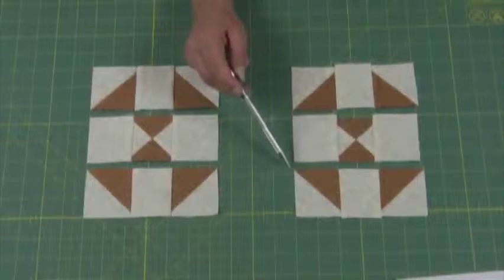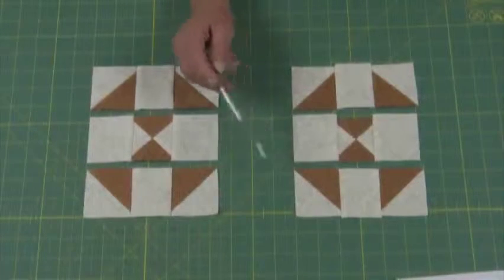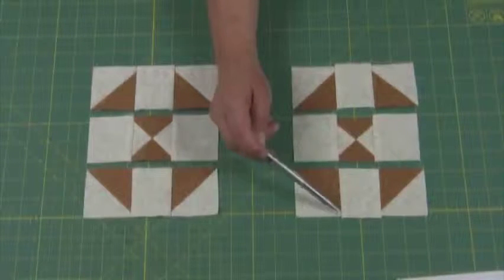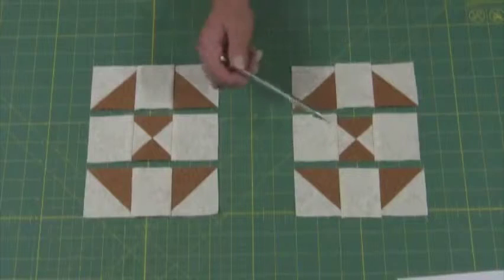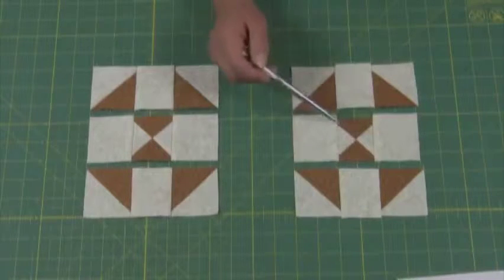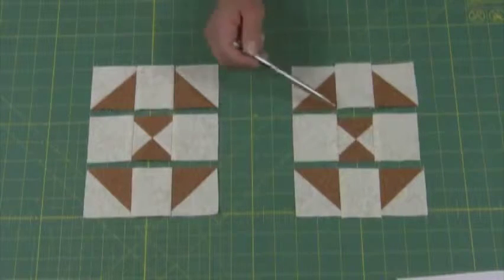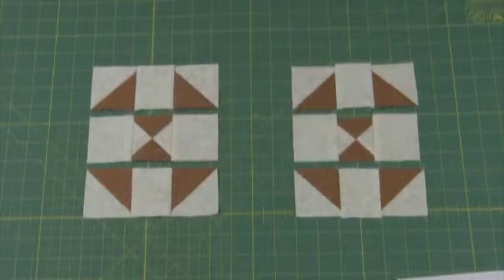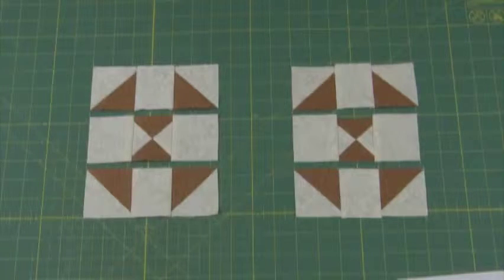This is the block that was sewn with a quarter-inch seam allowance. As you can see, this unit does not measure the same as the 2.5-inch square. My quarter square unit is much smaller than my 2.5 inches. When I go to sew these rows together, I will not be able to match my seams.